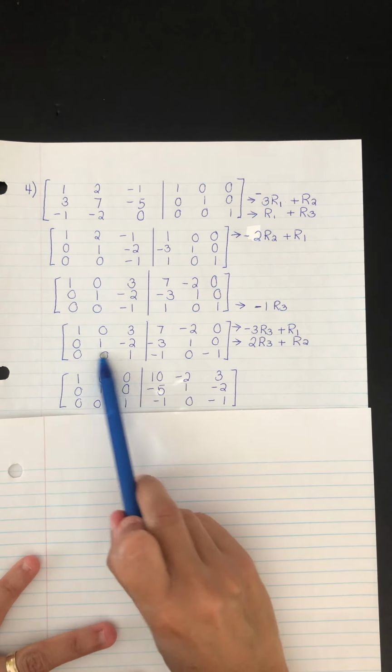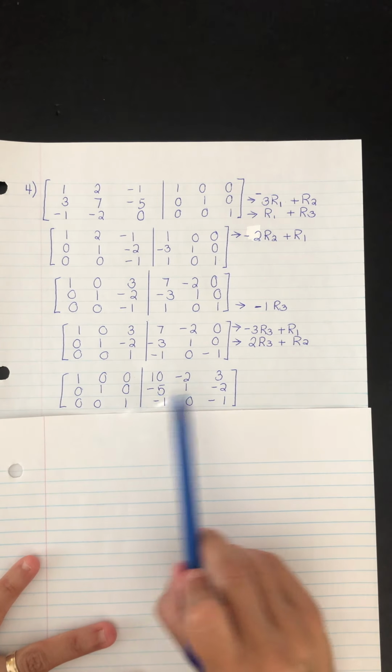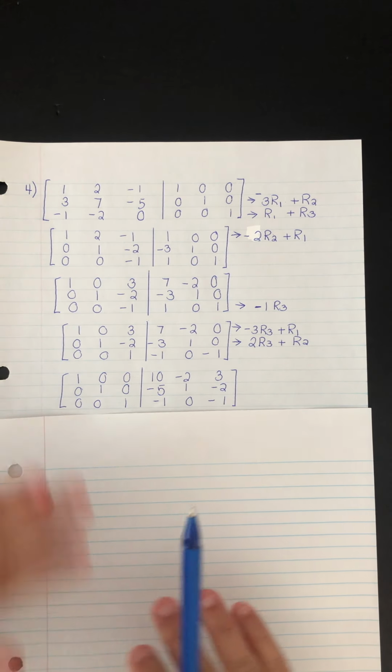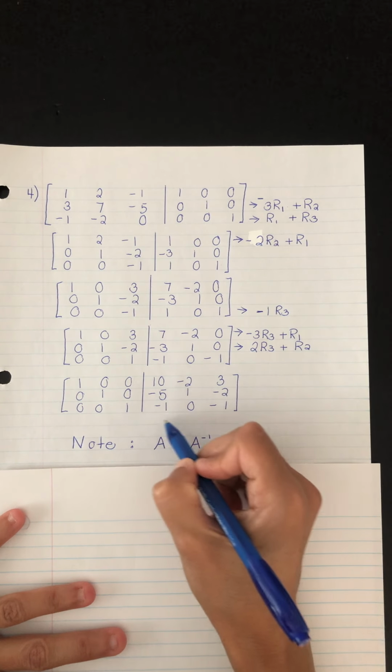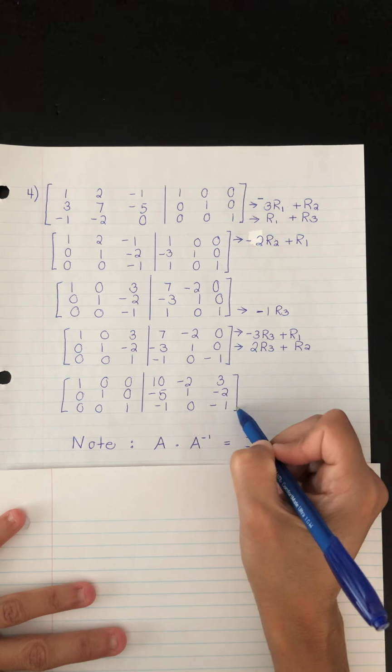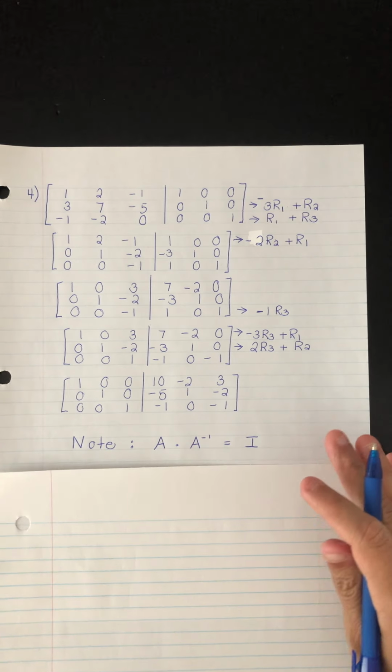So what do we have? We have the identity matrix on the left and the inverse of the original matrix on the right. So right here would be A inverse. Okay? All right.